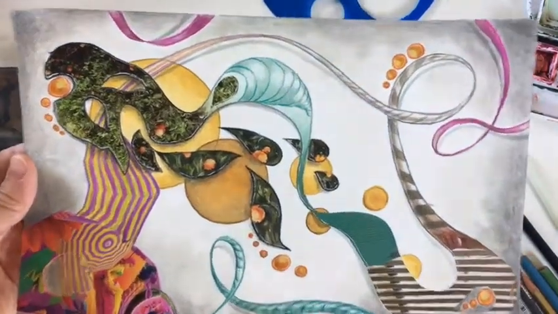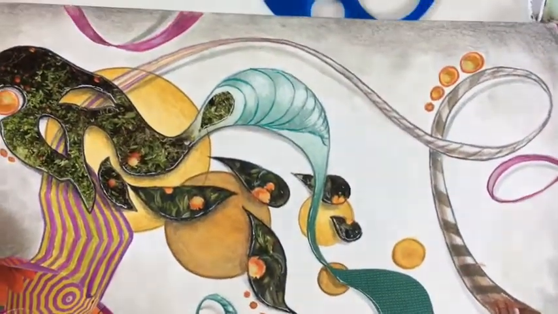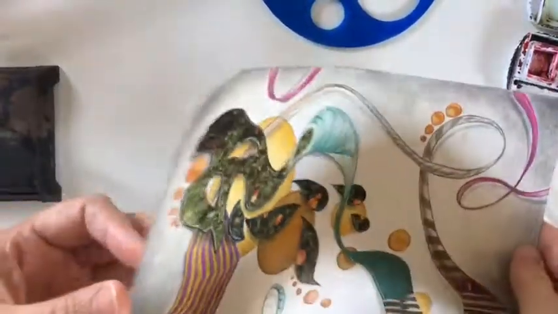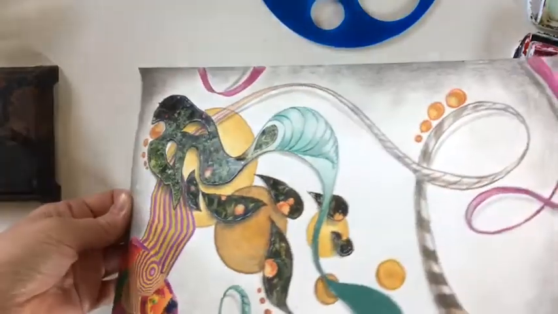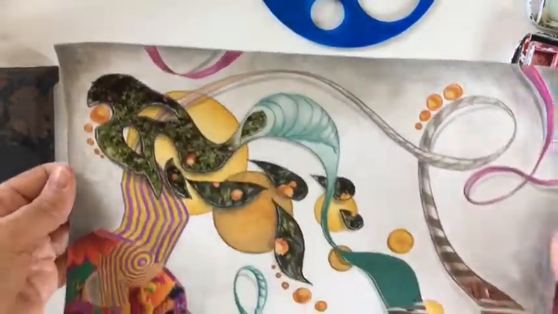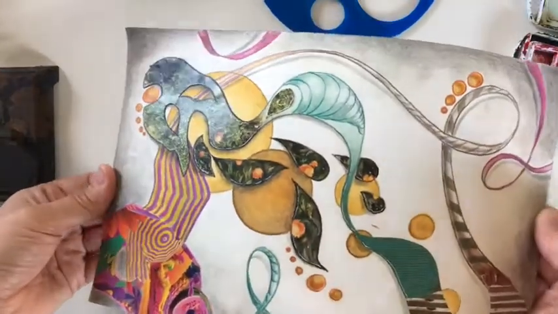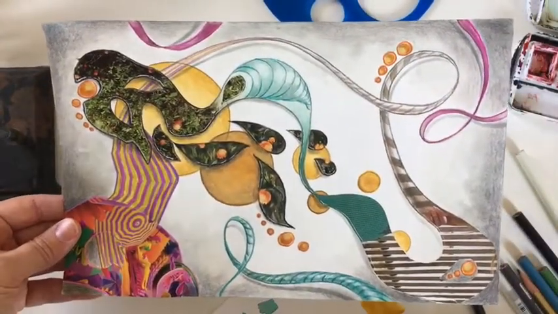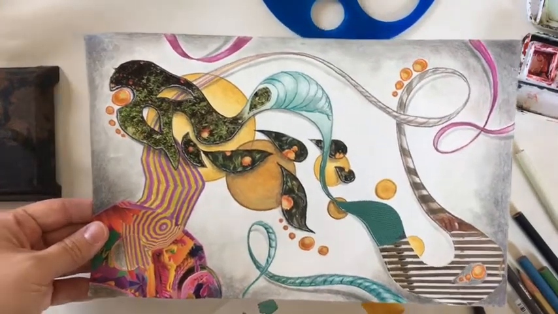So yeah, I'm done with this, and I think what I'm going to do now is go set it under some books, because the edges got a little bit curly when I put the shadow around the side. So I'm going to go put it under some books to flatten it. And then I'm going to get ready to photograph it, which will be demonstrated in the next video.